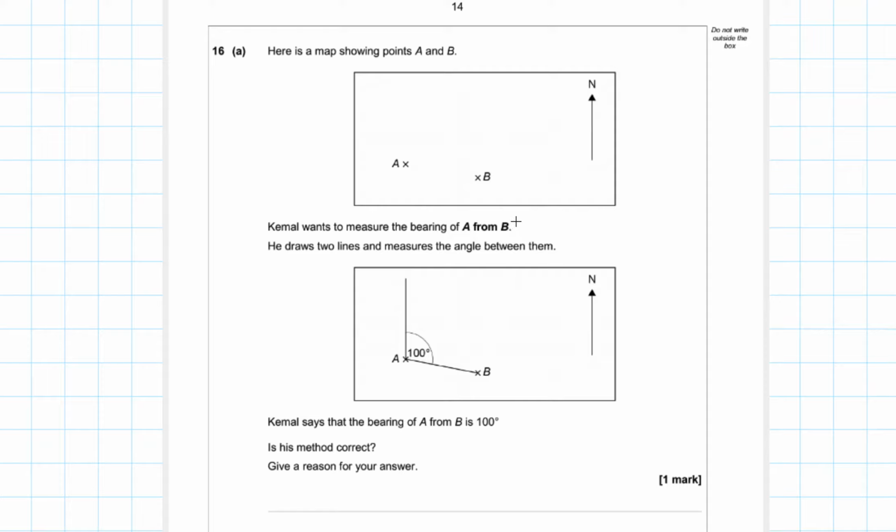The question states the bearing of A from B. So if it says from B, that's where you're going to start from. You're not going to start from A. So if you measure it from B, you're measuring the bearing to A.